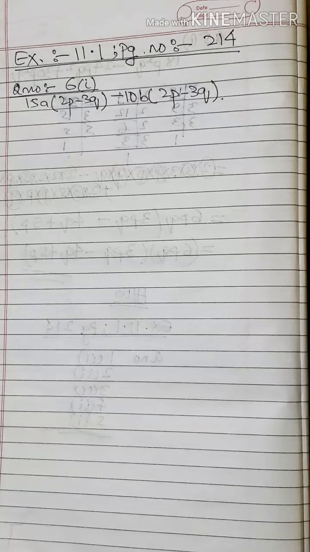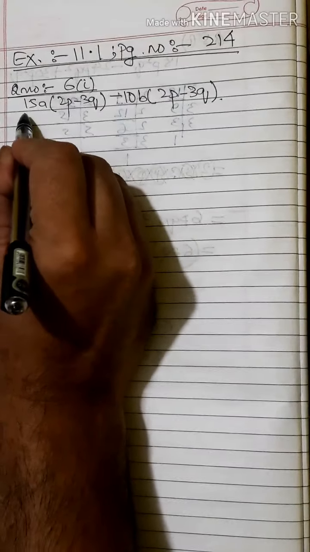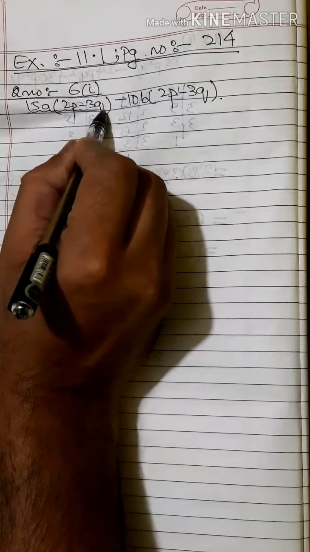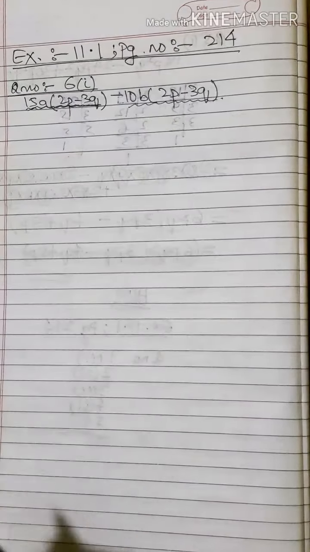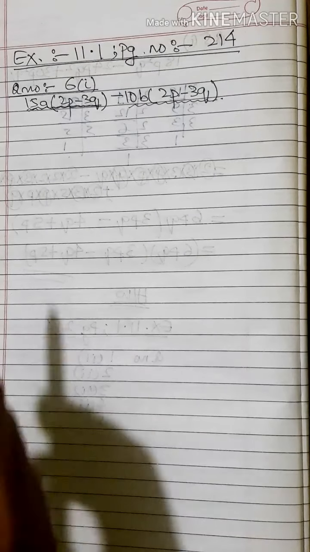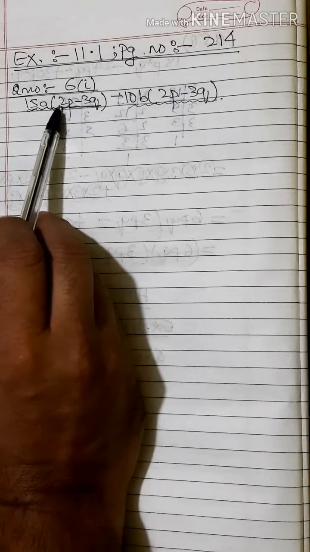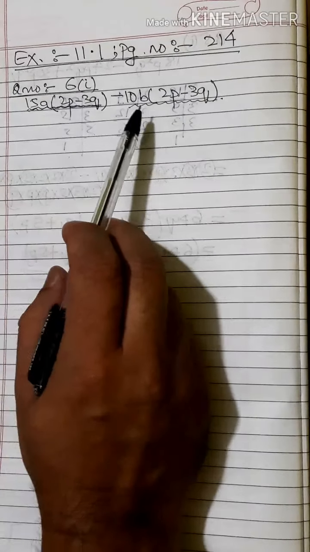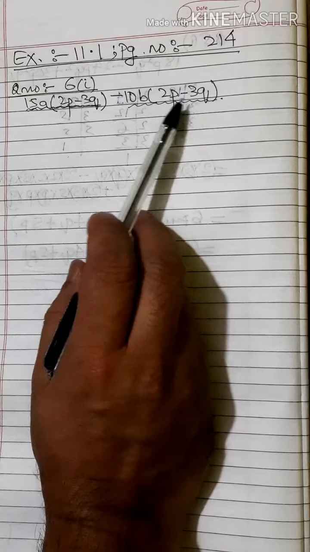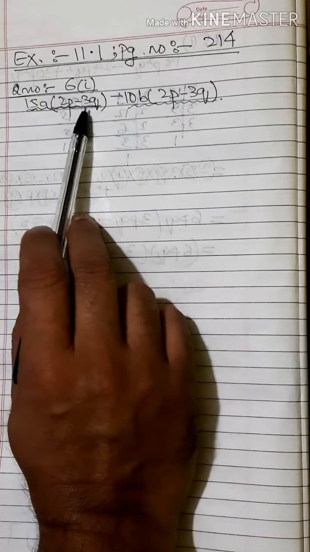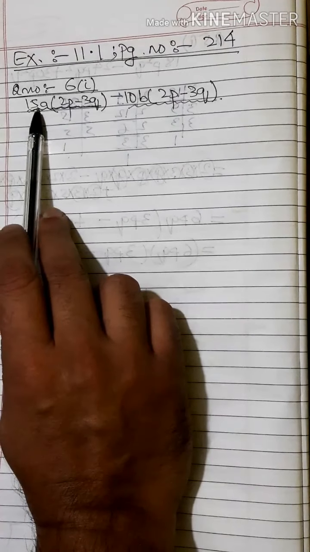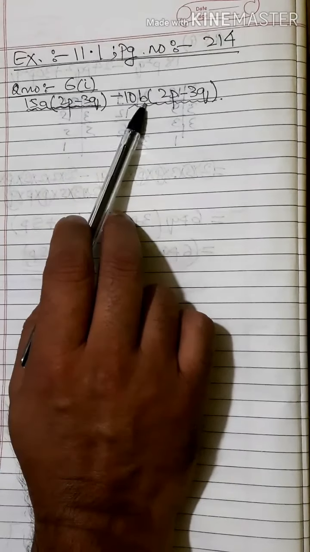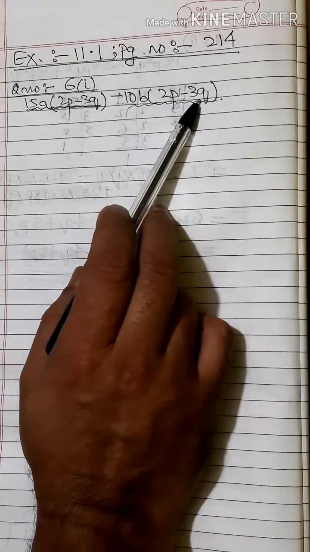Now let us see how we will factorize this polynomial. If we see this question, there are two terms. We consider this entire thing as the first term and this as the second term. In the first term, 15a(2p minus 3q), and the second term, 10b(2p minus 3q), if we closely observe, what is exactly common between both the terms? 15 is there, 10 is there, a is there, b is there, then 2p minus 3q is there and 2p minus 3q is there.